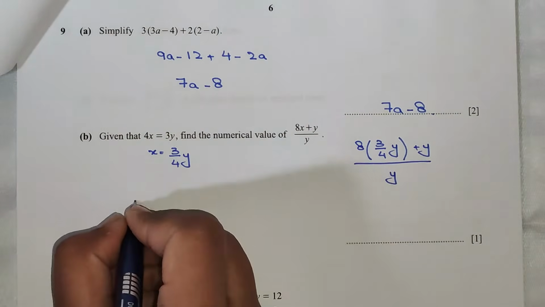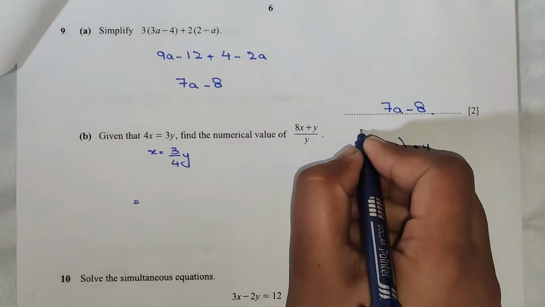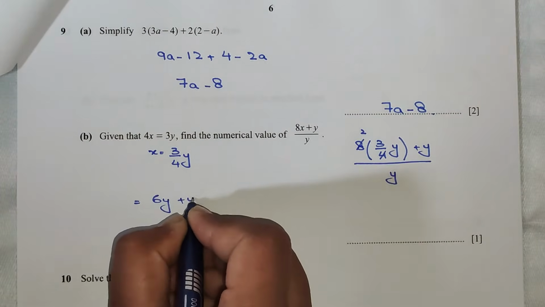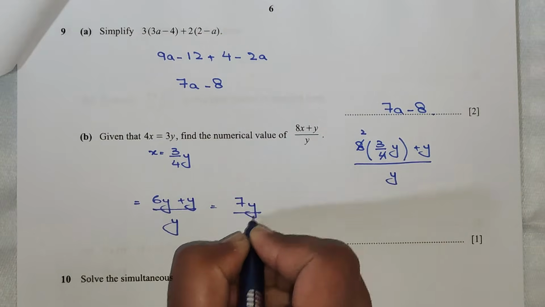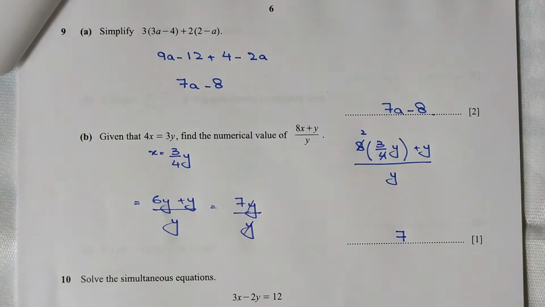Right? Okay, so from here we have 4 times 1 is 4, 4 times 2 is 8, and 2 times 3 would be 6y, plus y, divided by y. This would be equal to 7y divided by y. y is cancelled with y and we are left with 7. So the answer would be 7.